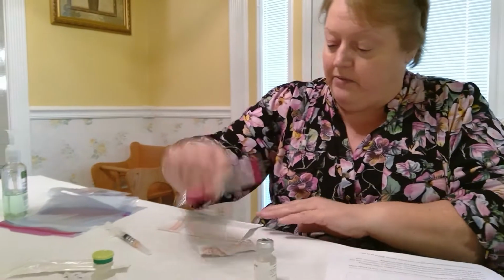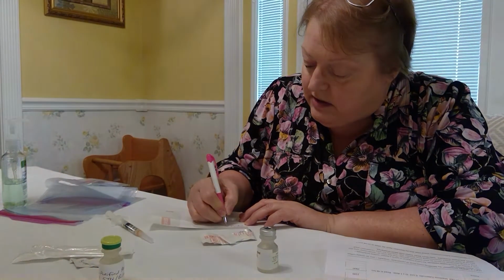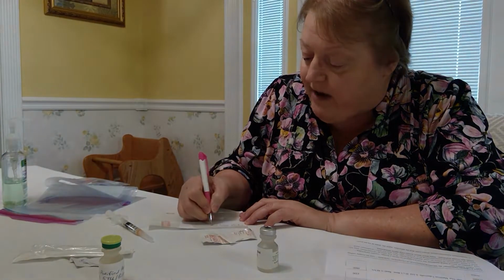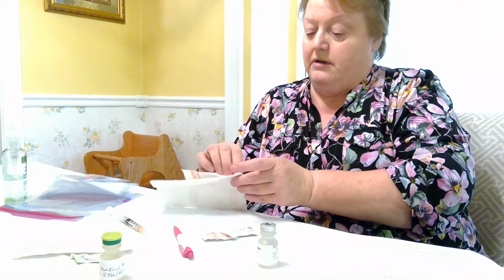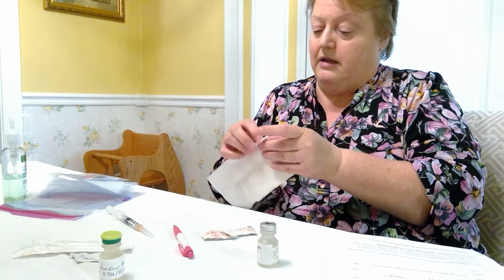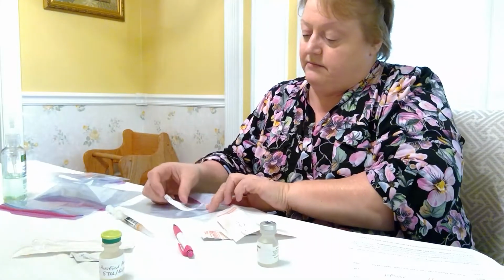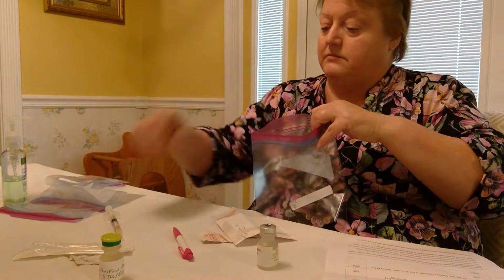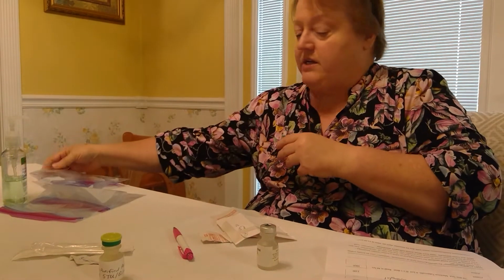You're going to make a label as such, naming the drug, the amount, and how it's to be given and who it's to be given to. Apply that label to your bag. And you have your second one ready to go.